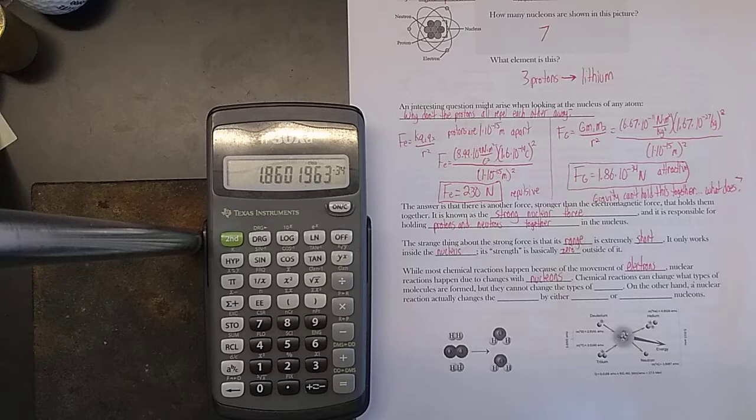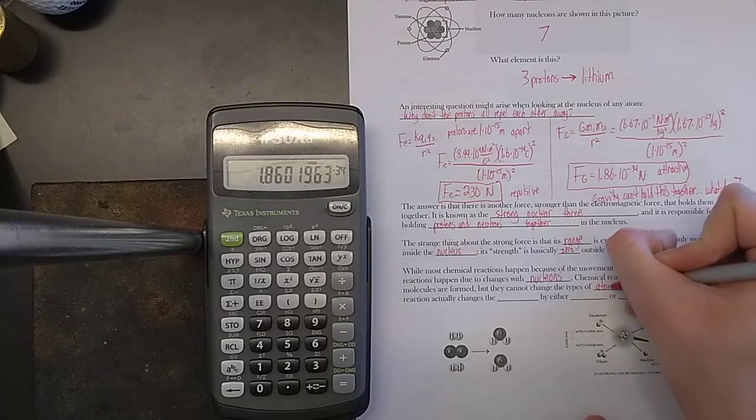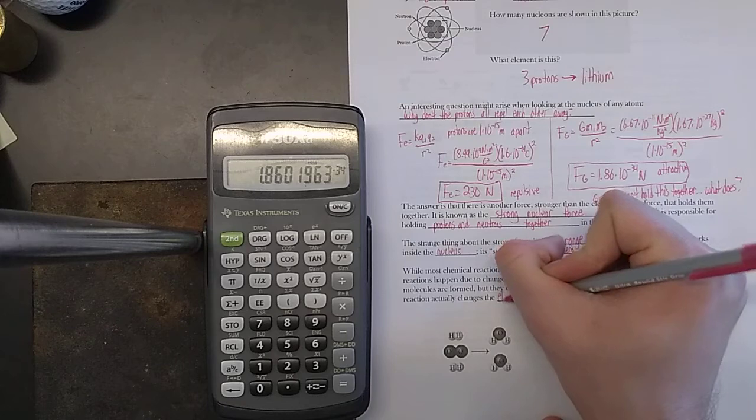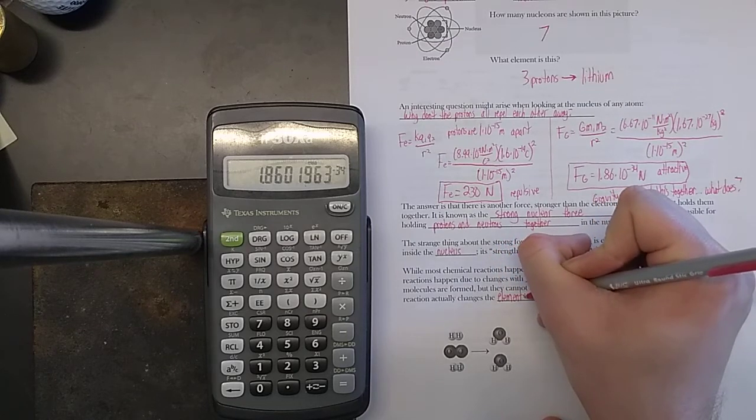A chemical reaction, and it took me a while to understand this, changes the type of molecules that are formed. Okay, that's what you studied all last year in chemistry. It changes the type of molecules that are formed, but chemical reactions do not change the types of atoms that are present. Remember, molecules are made up of atoms. Atoms are the building blocks of elements. The smallest unit of an element is an atom. Molecules are made up of multiple atoms. You can change what molecules are present in a chemical reaction. You can't change what elements are present. On the other hand, a nuclear reaction actually will change the elements present.